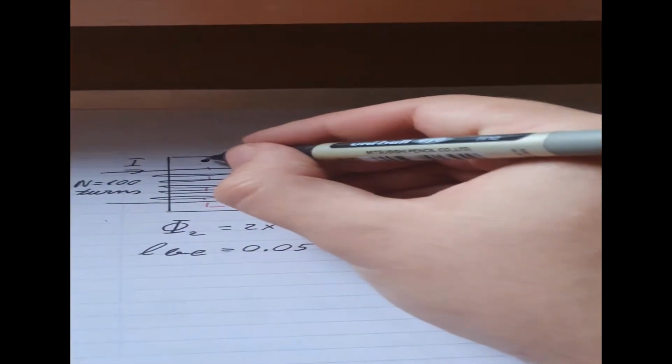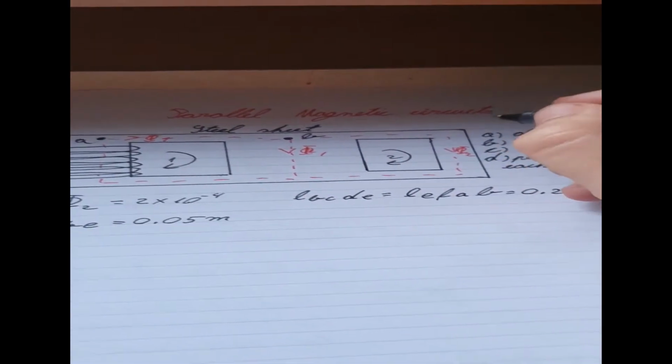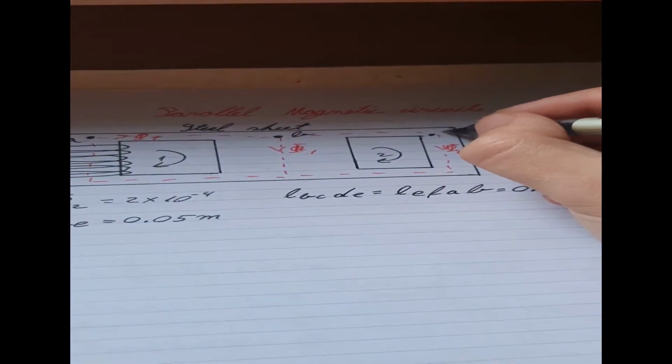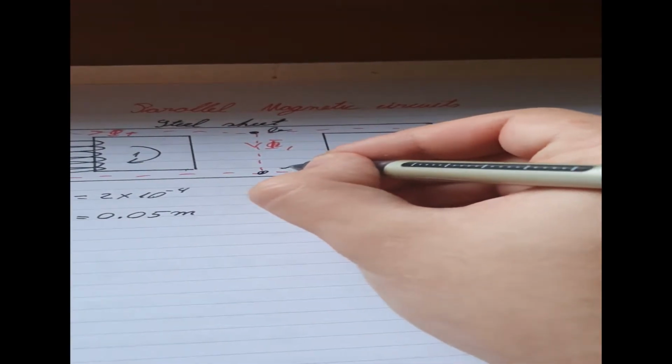So let's start with this corner. This one will be A, this one will be B, because the flux is spread, so let's mark it as a different length. This one will be C, this one will be D, this one will be E, and then this one will be F, the final one. There you go.